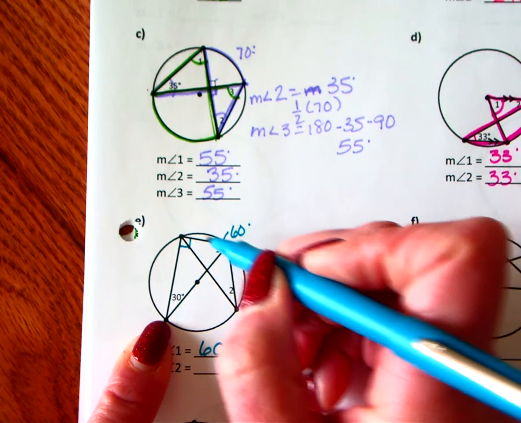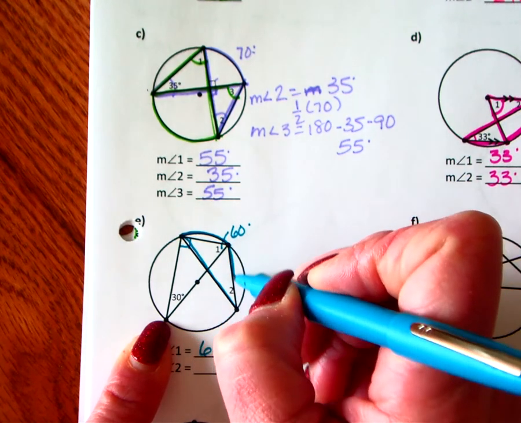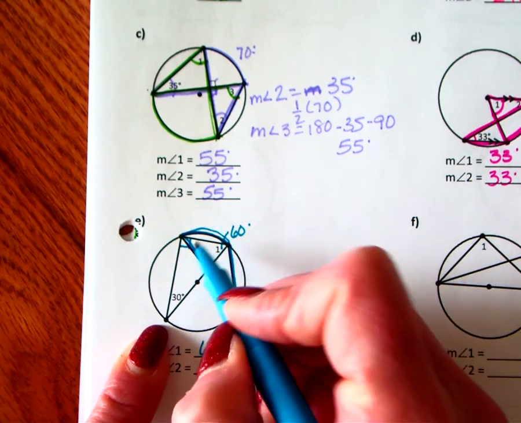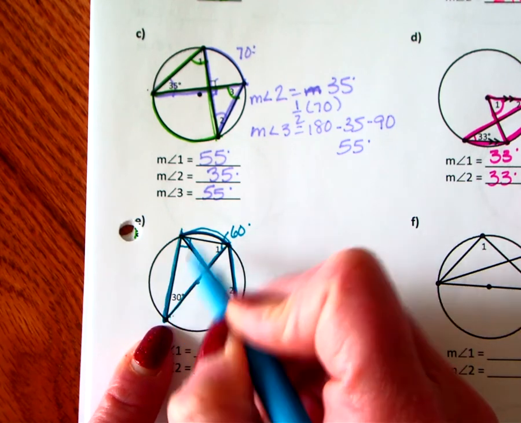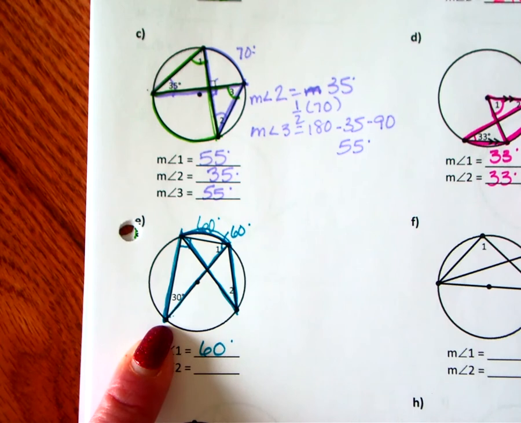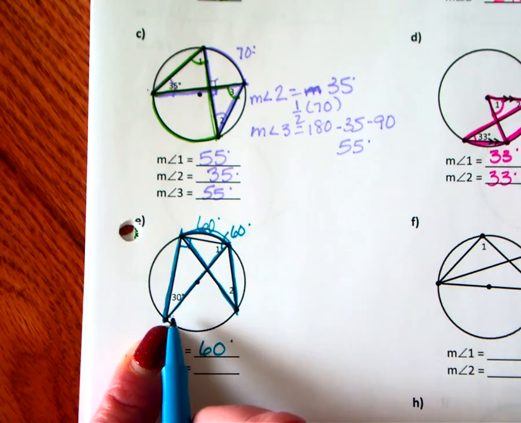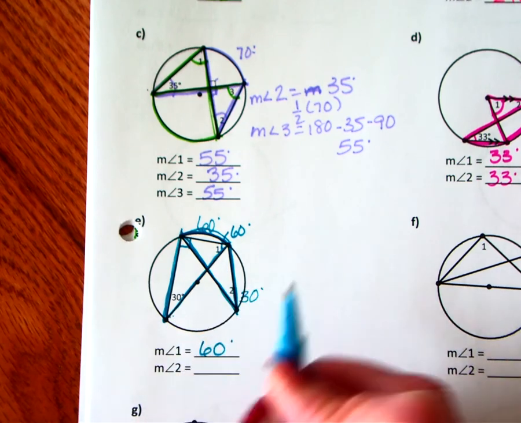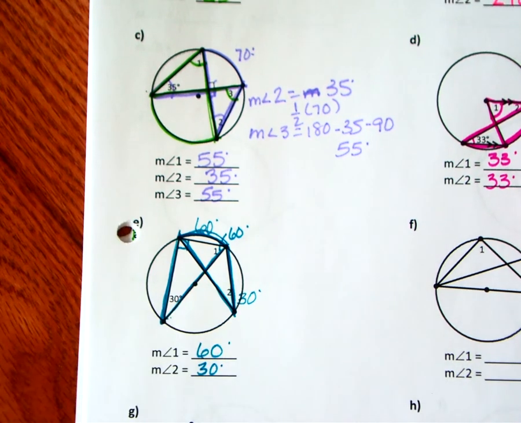Measure of angle 2, let's see, shares an arc here. See this angle 2 here, and here's the arc, shares with this 30 degree angle. So if this is a 30 degree angle, that tells us this arc measure is 60 degrees, because this angle is half the arc it intercepts. Angle 2 shares that, making it 30 degrees as well. These are both 30 degrees. They share an intercepted arc, so they're congruent.